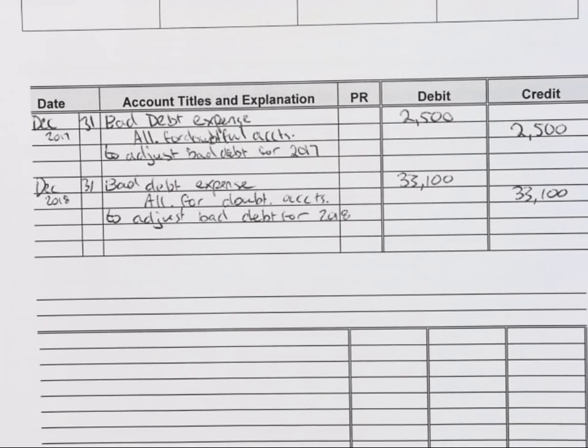Part C is show how accounts receivable would appear on the December 31st, 2018 balance sheet.